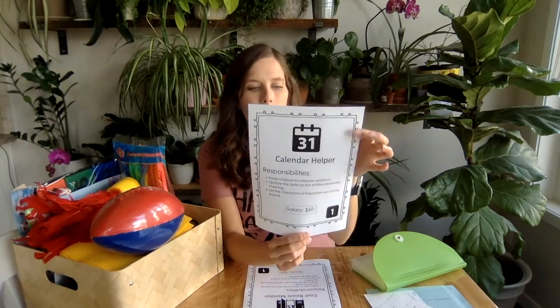Calendar helper. So we have a calendar in our class that we refer to for important dates in the class. They would be responsible for writing the calendar date on my whiteboard every morning. They would also keep our calendar updated, so they would cross out the days that we were done, and they would also inform the class of any important holidays or events that are happening in the class. They would make sure that everybody knew about that. So I just had 1 student to do that, and it's $60.